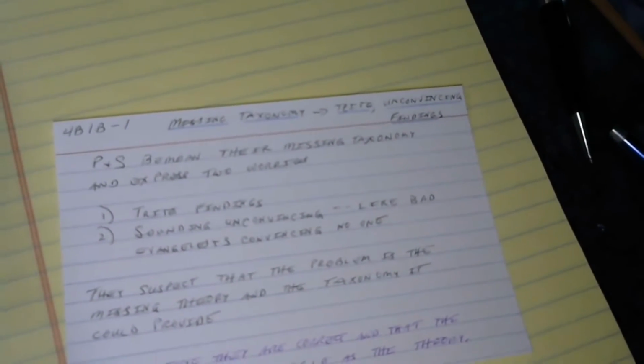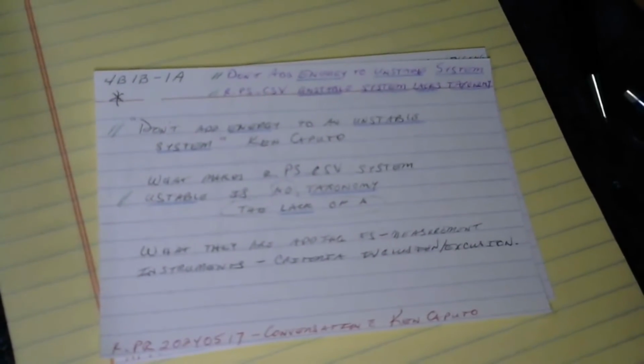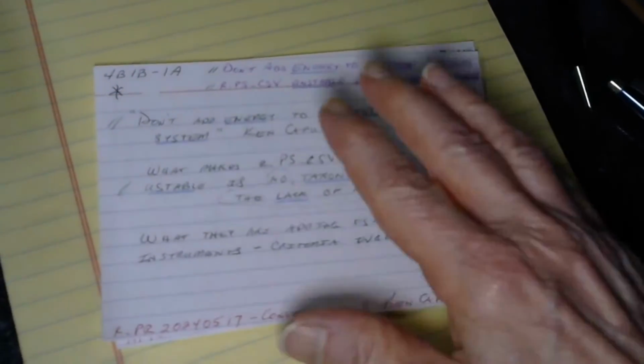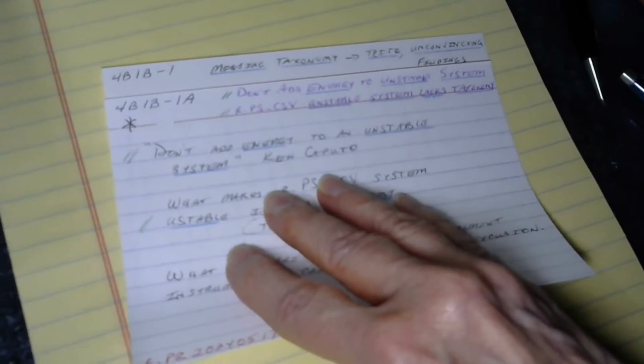Okay, here we're picking up the story. This is the parent card that we chose to use to match with our new card. And I did check, and there was no 4B1B-1A in existence. So there was no other child. So our new card was able to simply be 4B1B-1A. And that's just using the effortless numbering system that I've covered already.